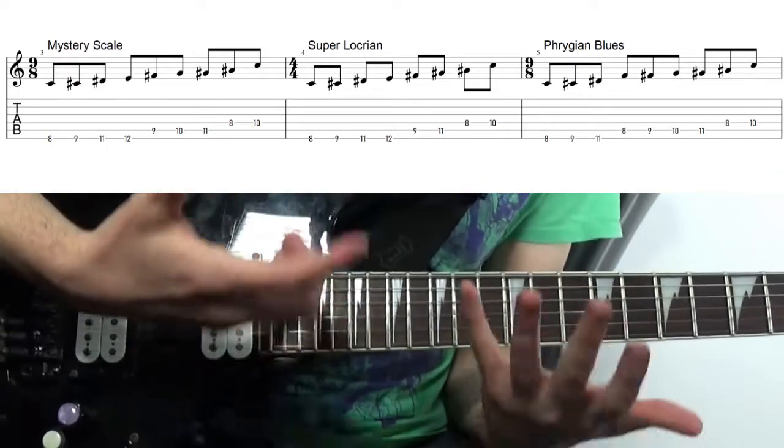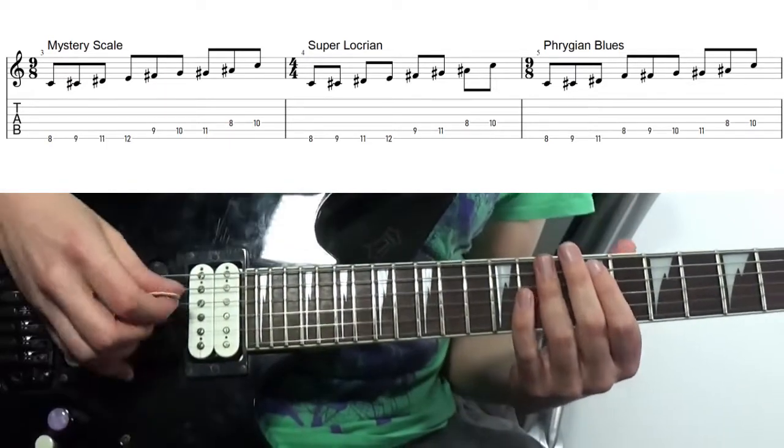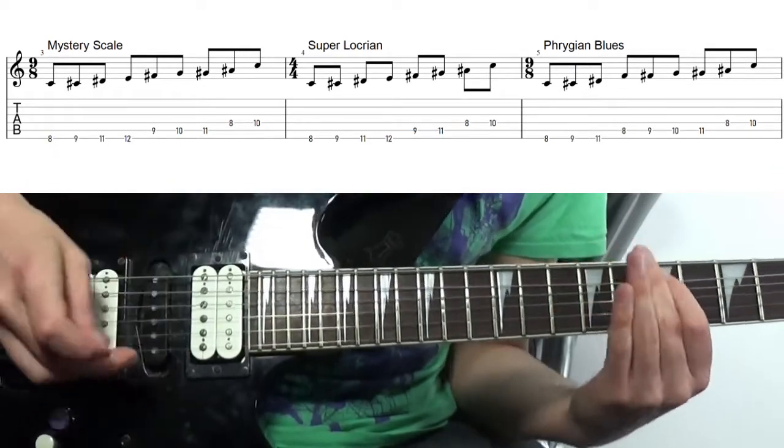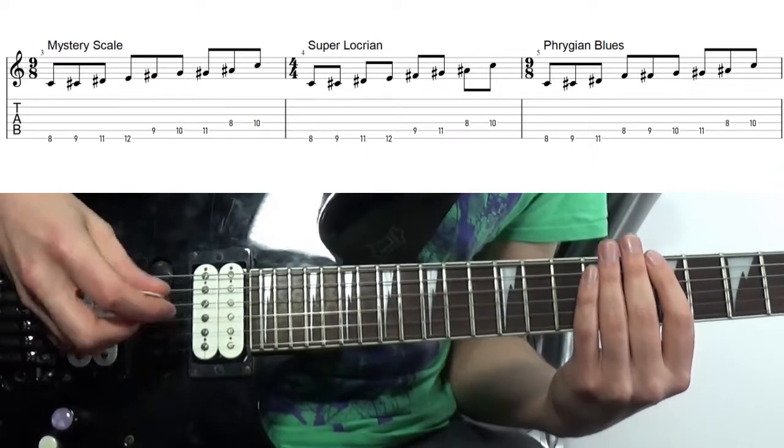So we've got 9 notes this time, the only problem is this F natural. However, if we flatten that F to an F flat, we get this new mystery scale.